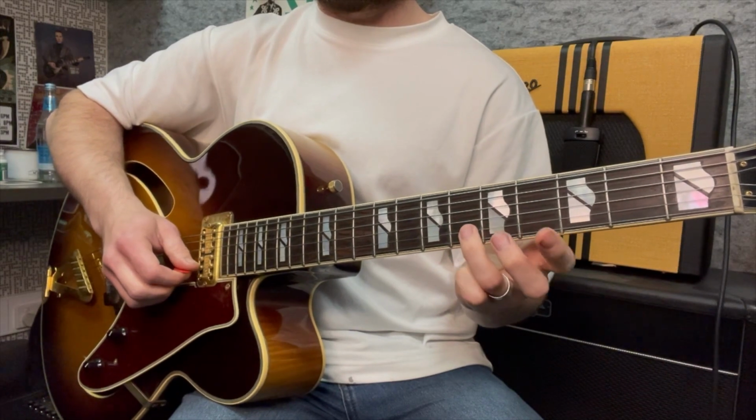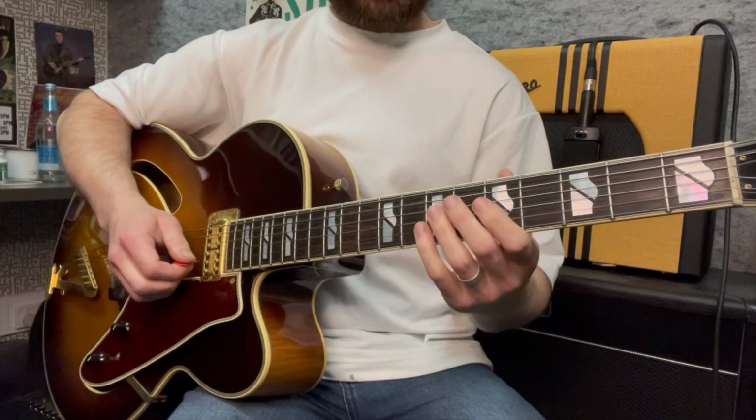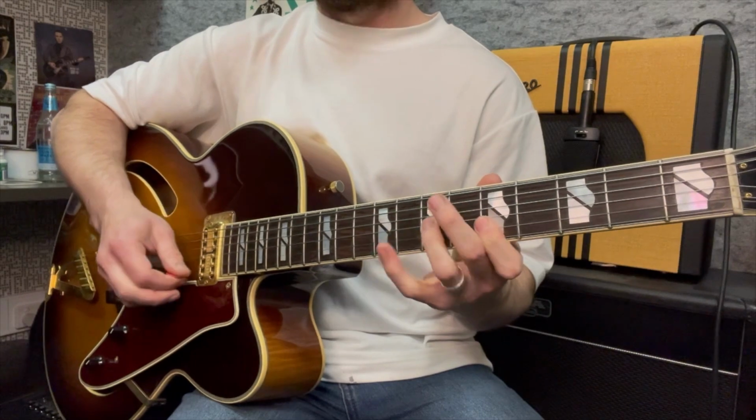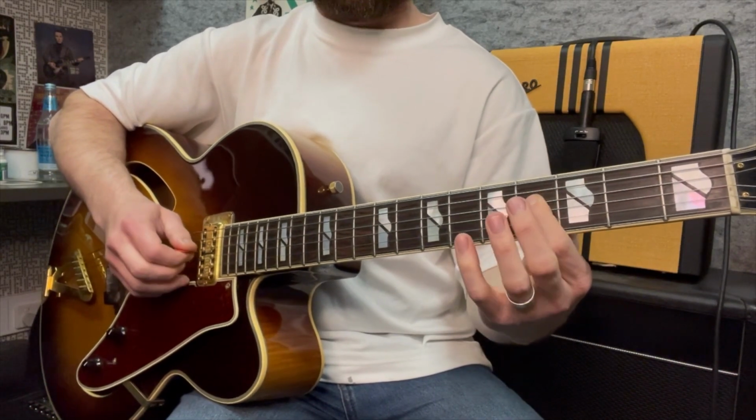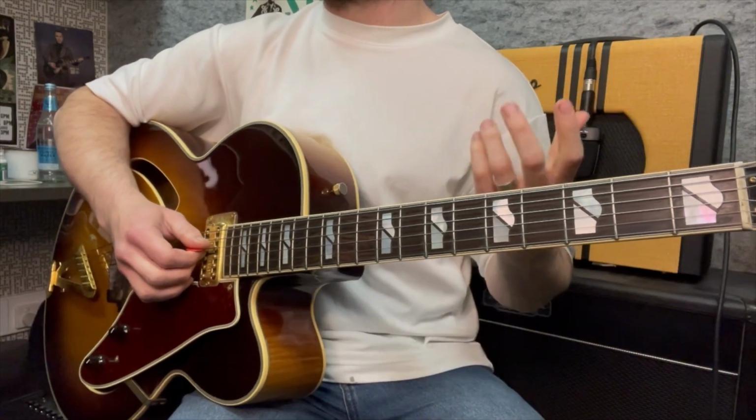We can do the same thing here. Okay, even if we just stick to A minor pentatonic, when that chord changes, okay, you now know that chord's changed. That's one way you can play the change.